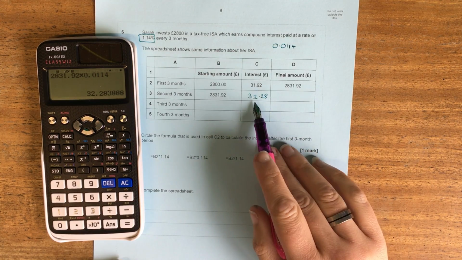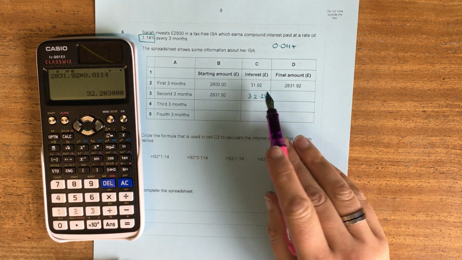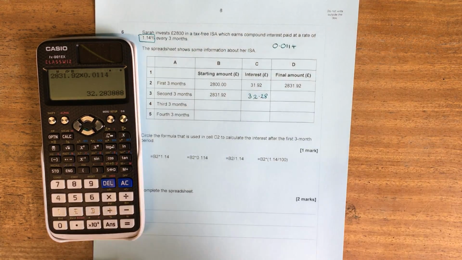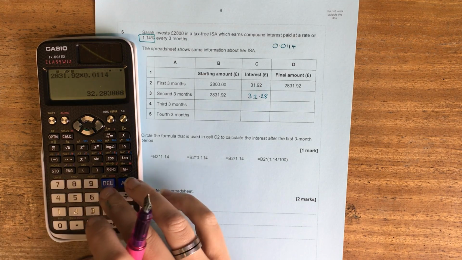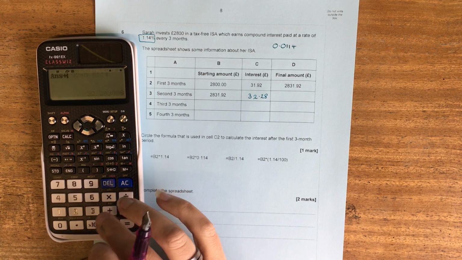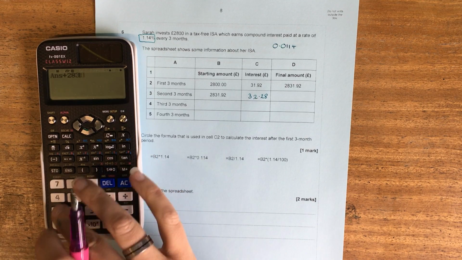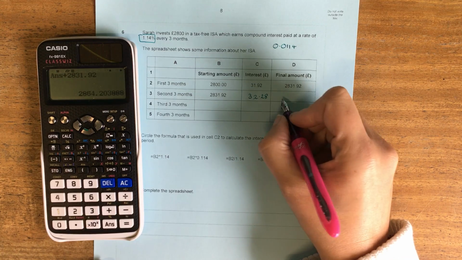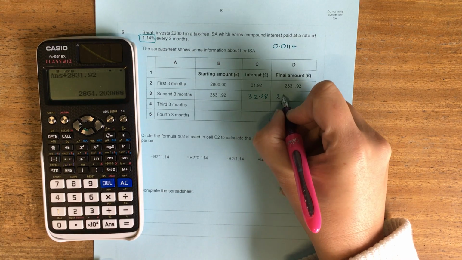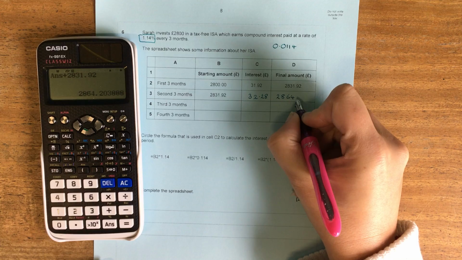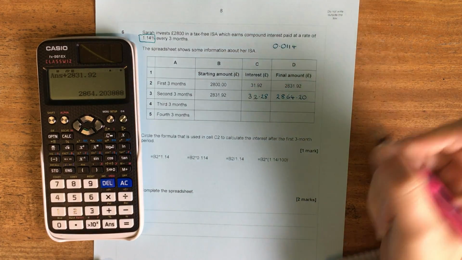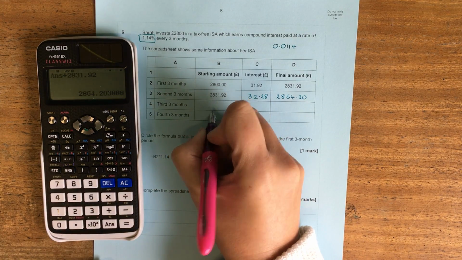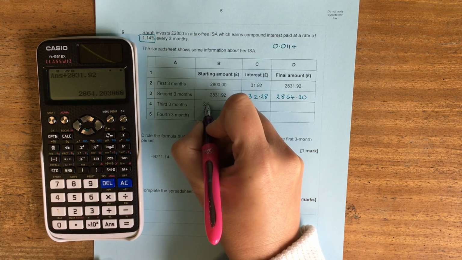And then our final amount is that going to be added onto this. It's sensible to look at your previous interest and just double check that it's a little bit more. So if we add that onto our 2831.92, we get our final amount of 2864.20. So whatever we finish our final amount with, we start the next section with.